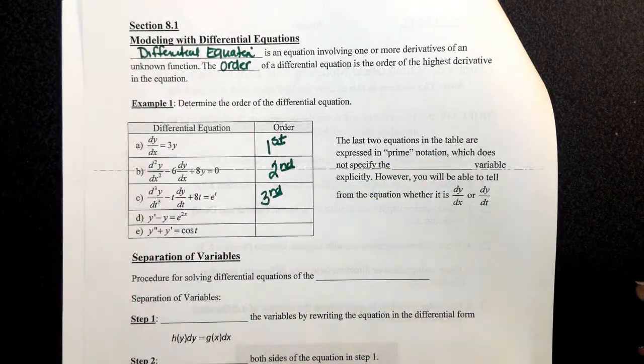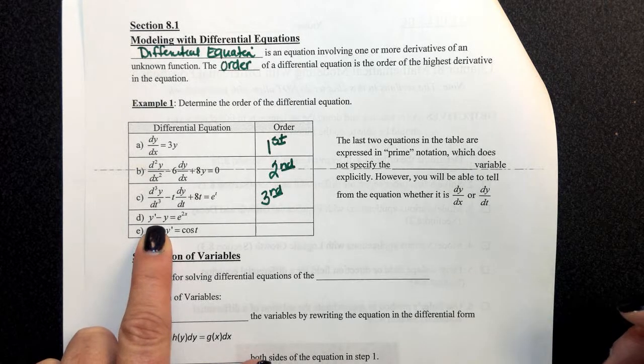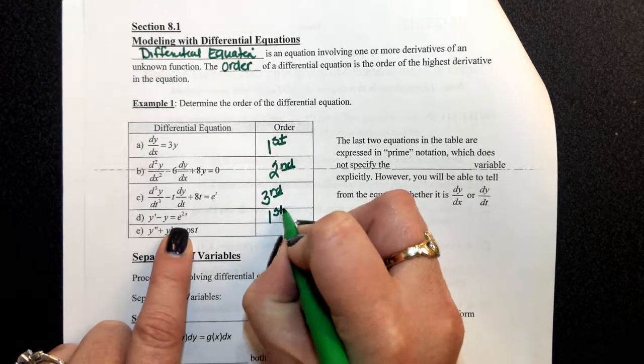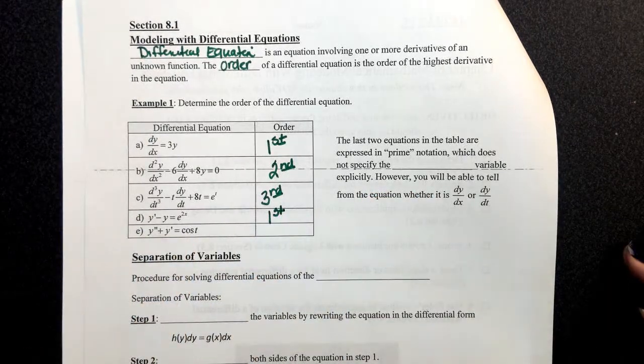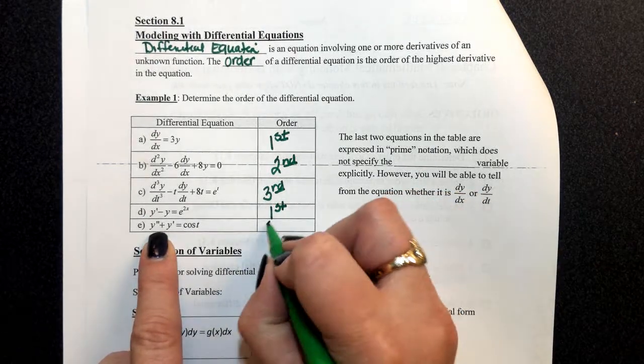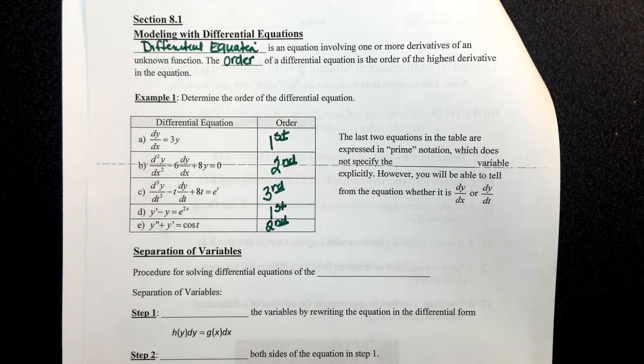so we would call this a third order differential equation. When you look here, you have y prime minus y is equal to e to the 2x. We know this highest derivative is a first derivative, so we call that first order. And finally, in the last one, the highest derivative is the second, so we have second order. So that's what we mean by the order of a differential equation. It's just based upon the highest derivative in the equation.